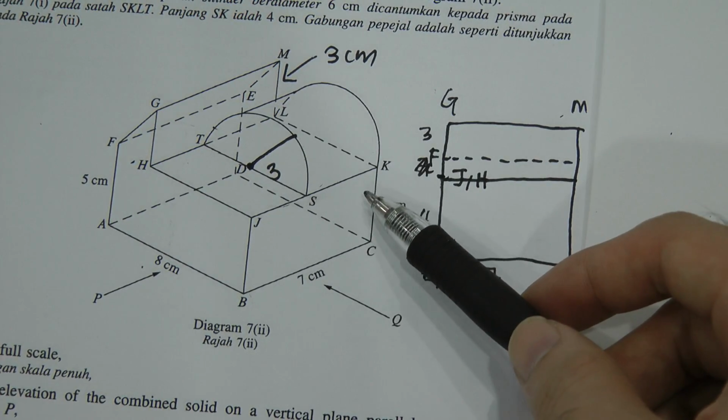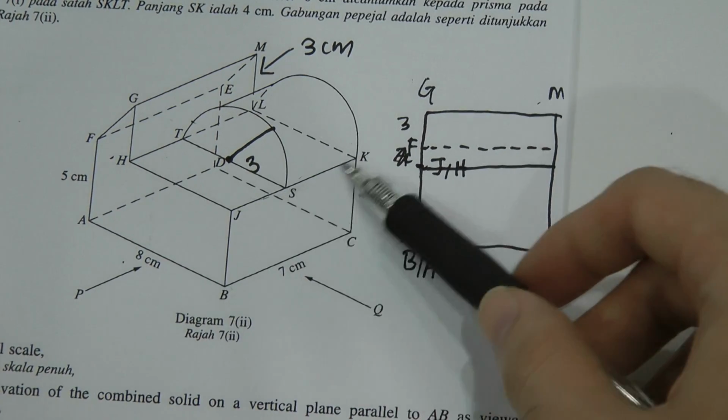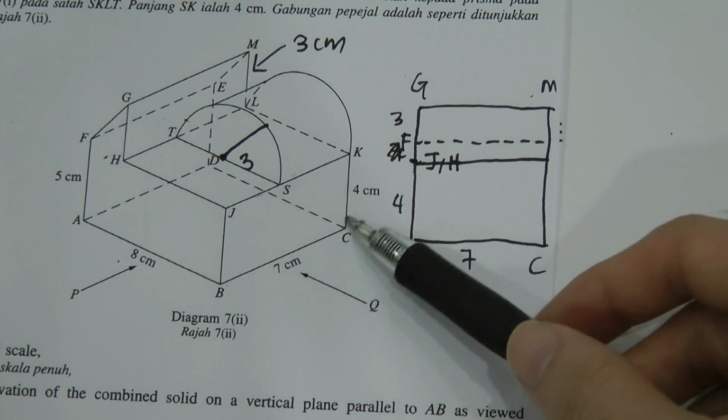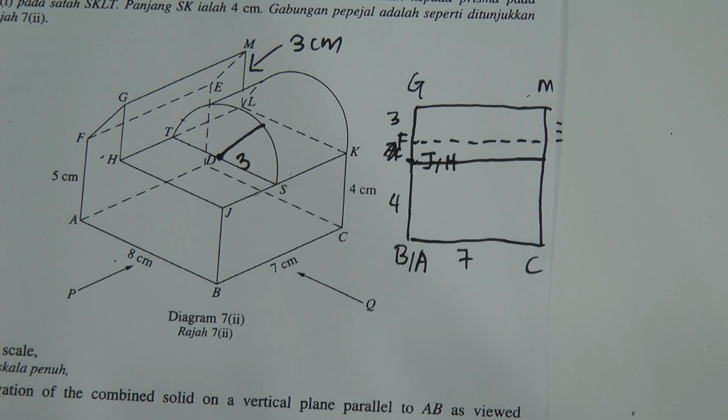What is the length for this one, SK? Because the total here will be 7 centimeter, you have to find out the length and draw one line there.